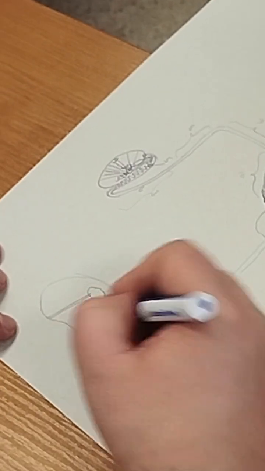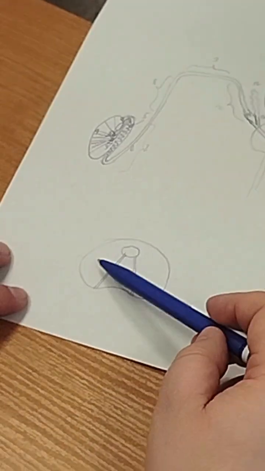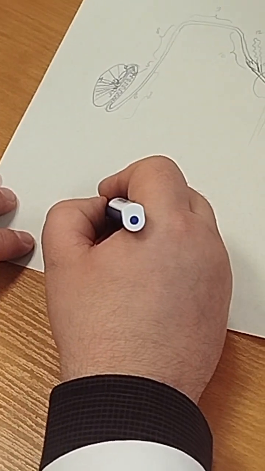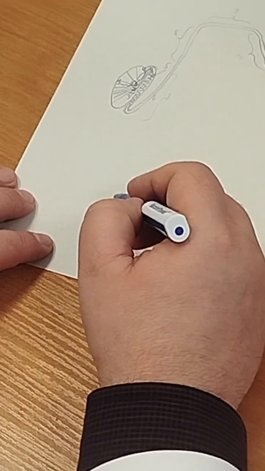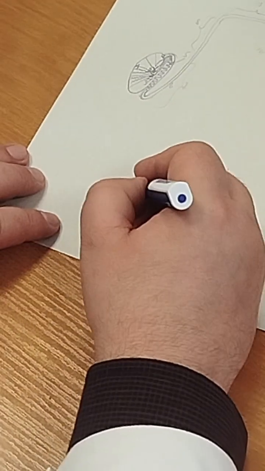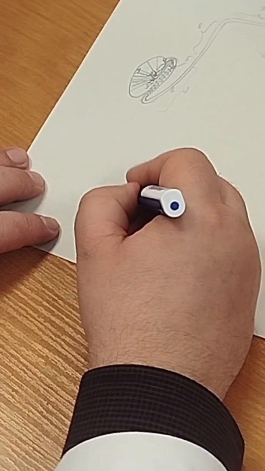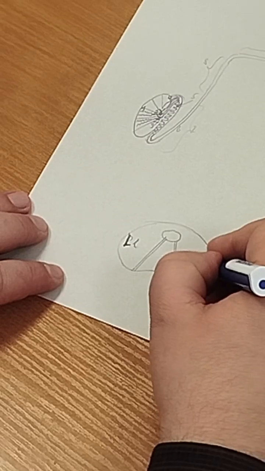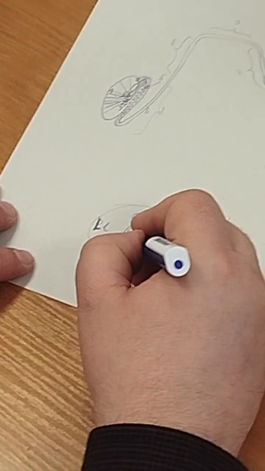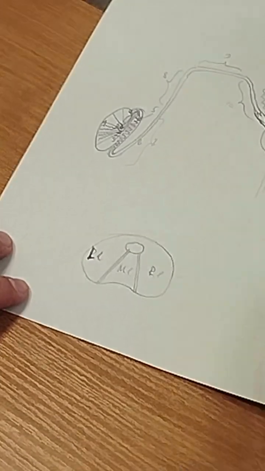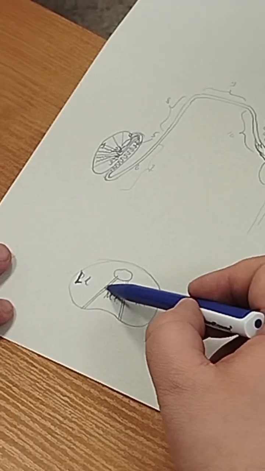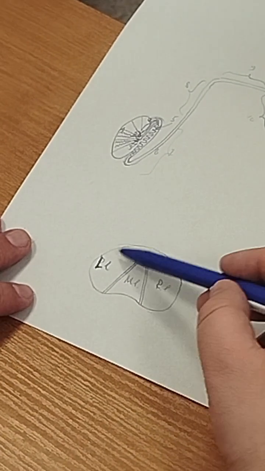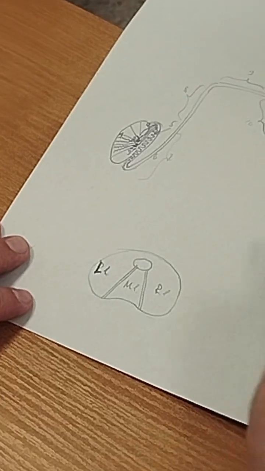And now we speak about the 3 lobes of the prostate gland. This is the right lobe. Oh, sorry, that is left, of course. That is the left lobe, lobus sinister. Here it is the right lobe, and this is lobus medius, the middle lobe. The middle lobe is in the space between the 2 ejaculatory ducts, and the left and right lobes are lateral.